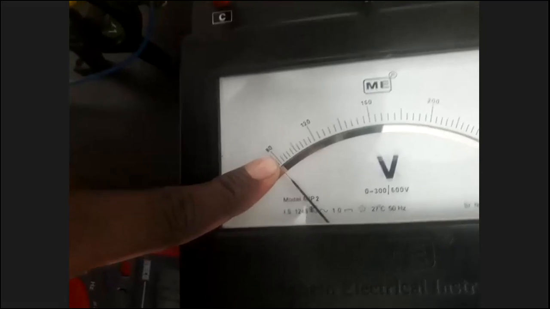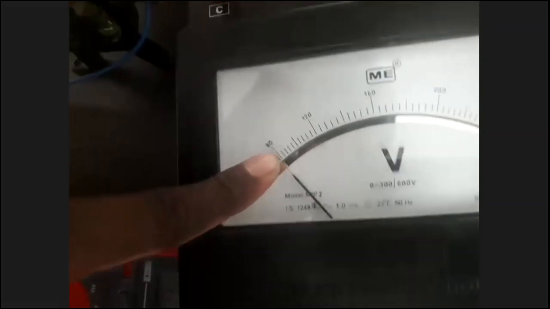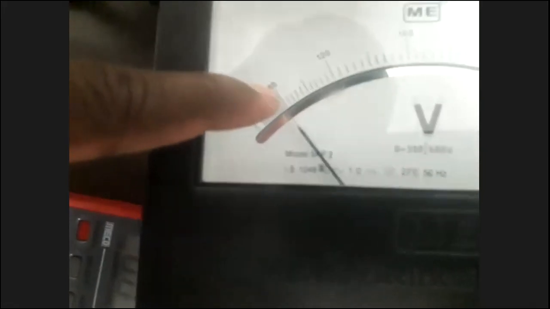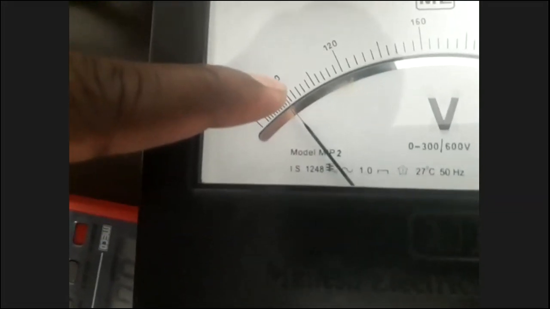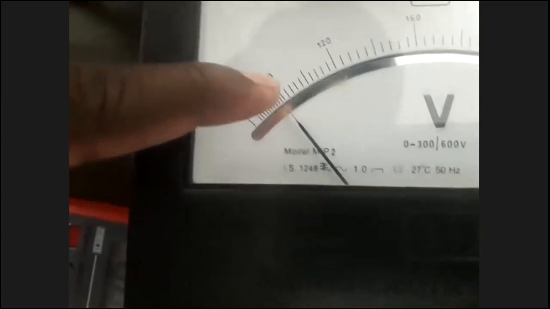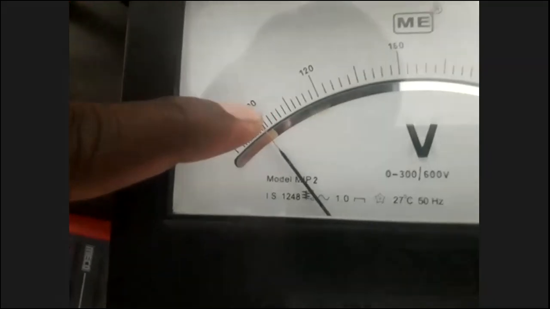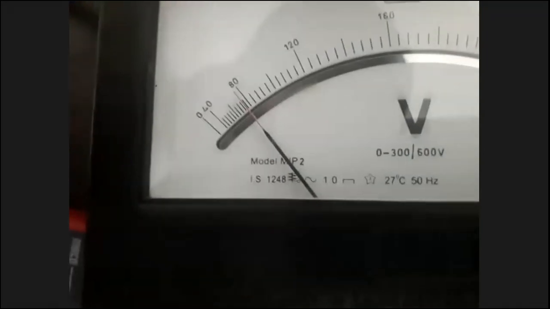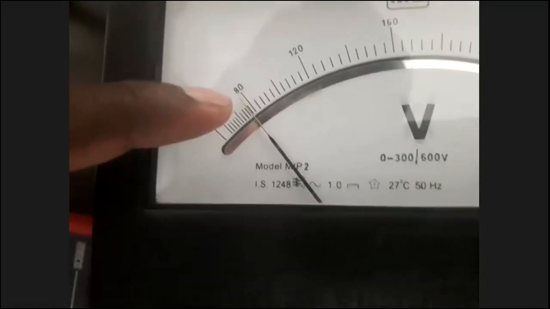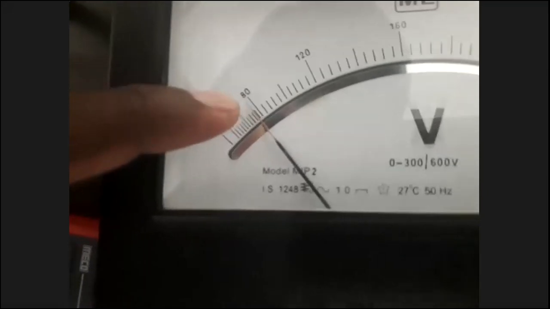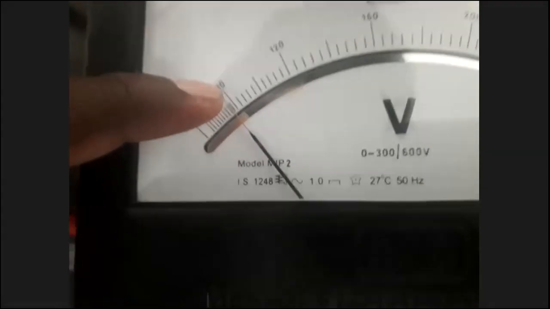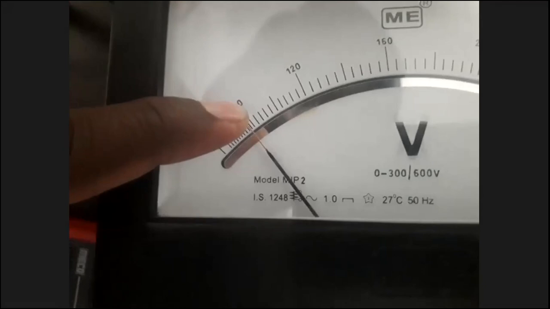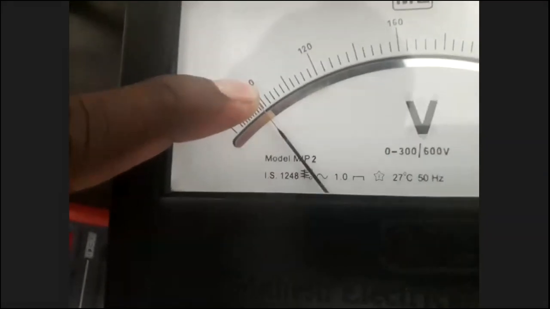Value of one line is nothing but 4, no? 64, 68, 72, 76. Then 1, 2, 3, 4, 5. So 65, 70, 75, 80.